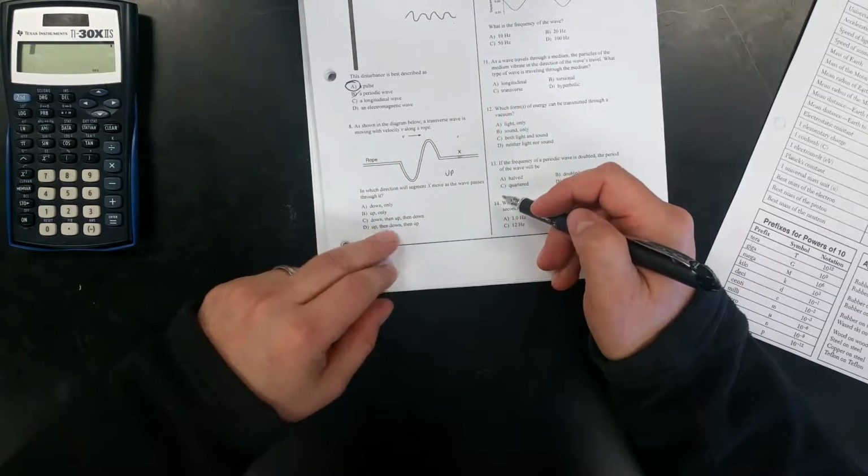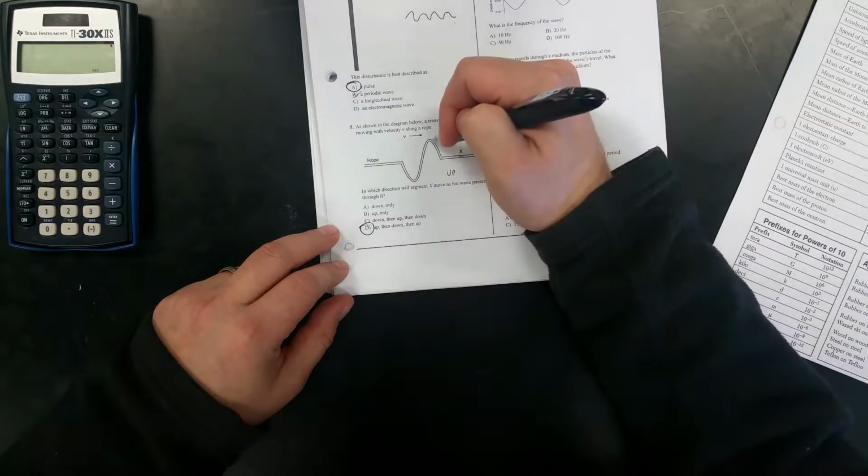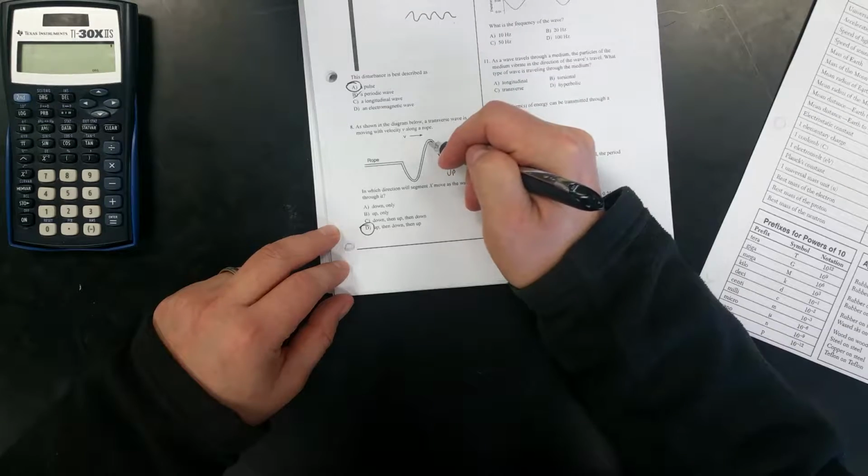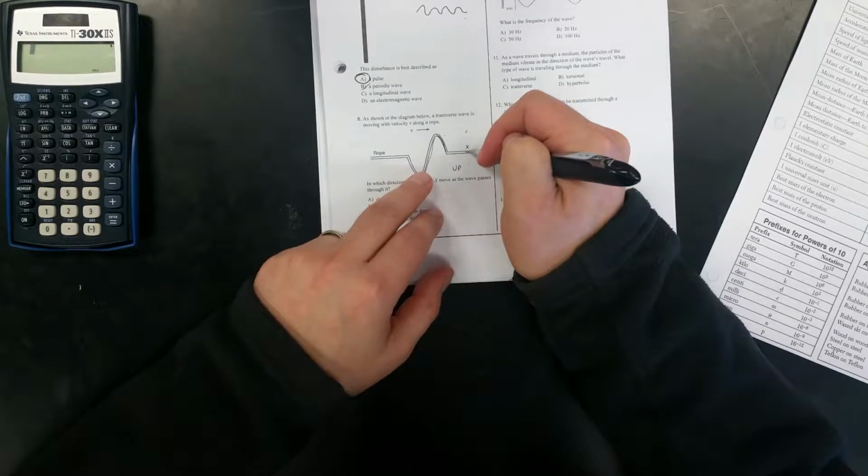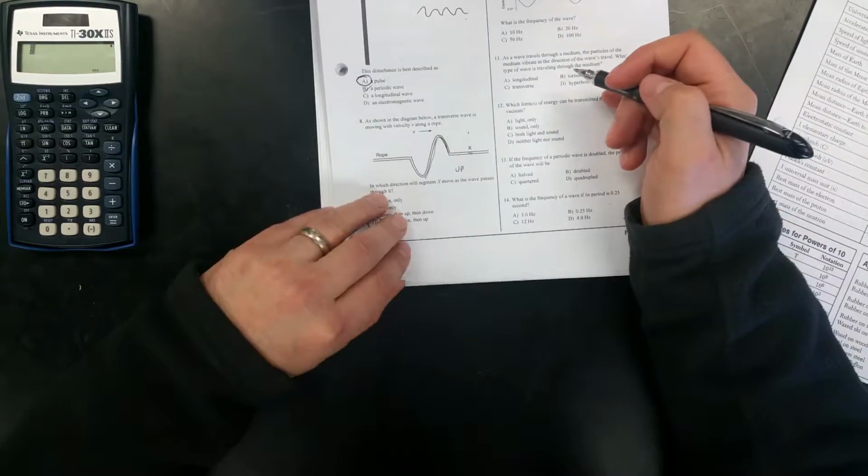So let's see which one. Up, then down, then up. D. So it goes up as it goes there, goes down as this part of the wave goes through point X, and then it's going to go up again at the end.